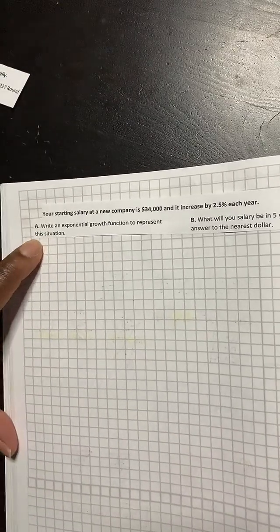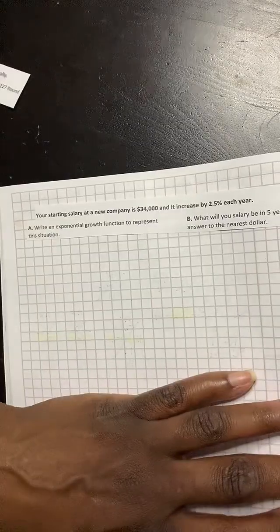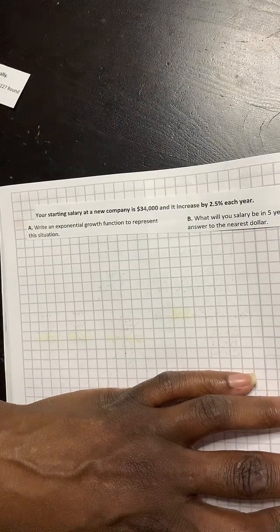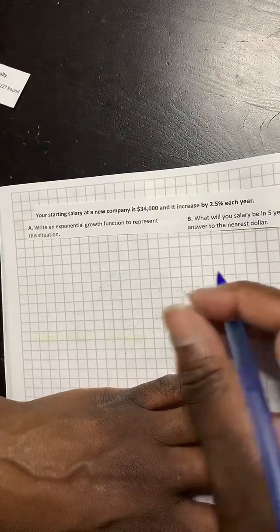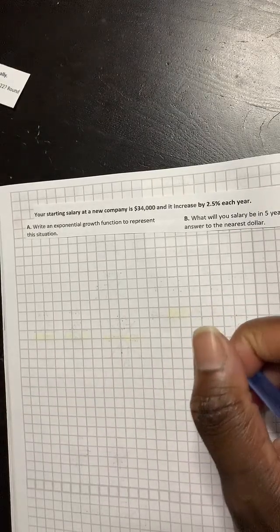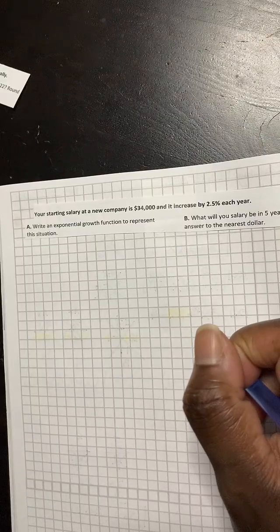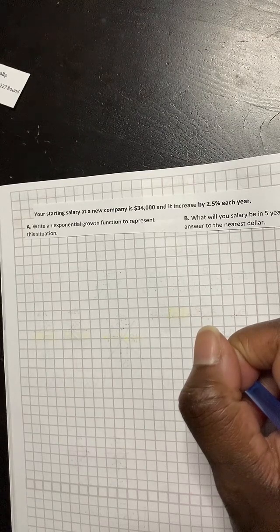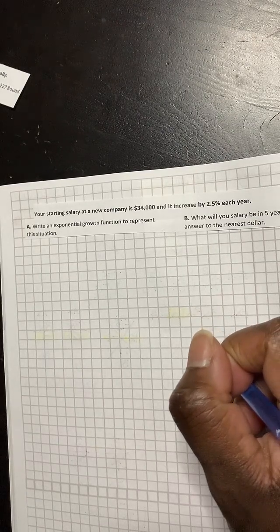Why would it be growth? How did you know it's going to be growth? Good. Tamika's saying increase. Nicole asked if the 16 would be the value.